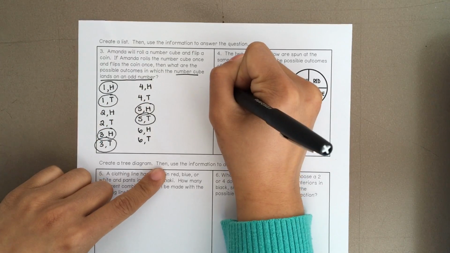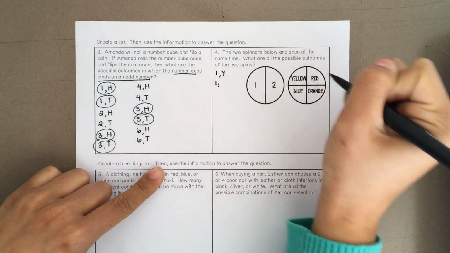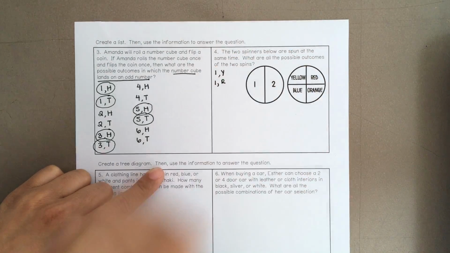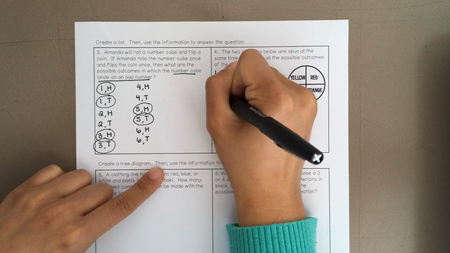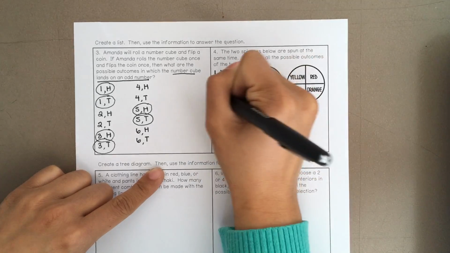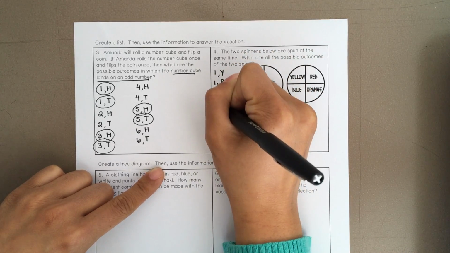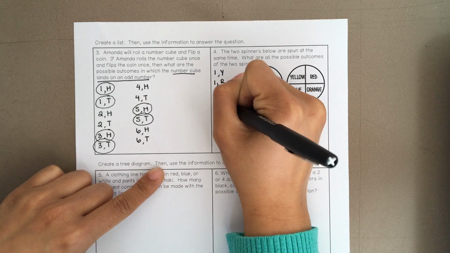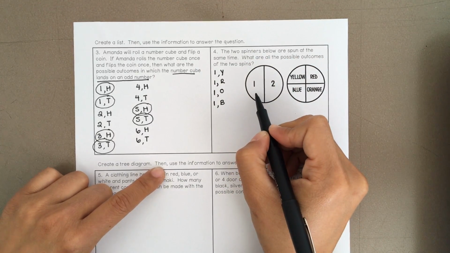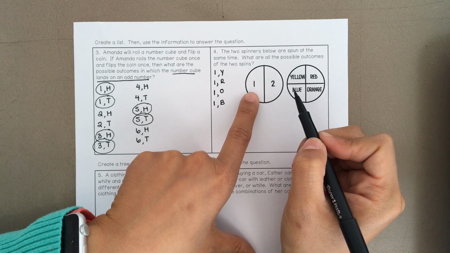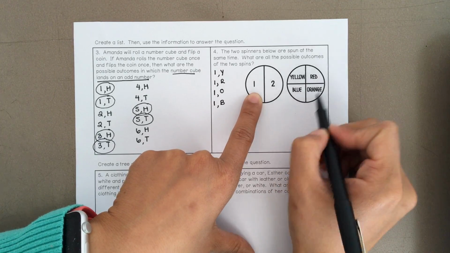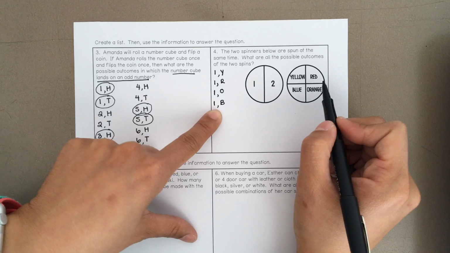Pretend you get 1 again, but another option that you can have is red. If you go back to 1 again, you can get an orange, and going back to 1 again, you can get blue. So those are all of the outcomes that you can have if you first get a 1 here, and then the rest of them are the colors that you have here.